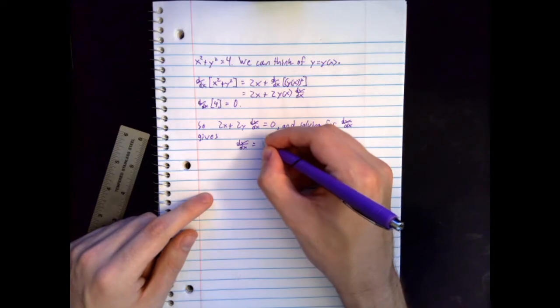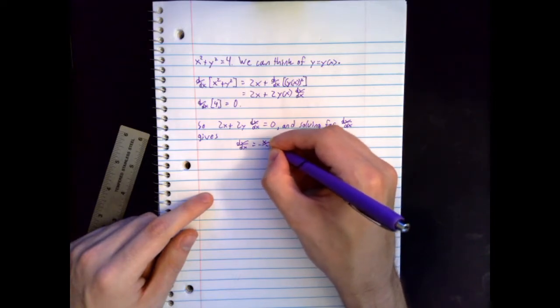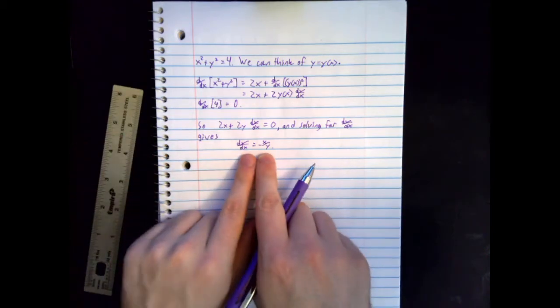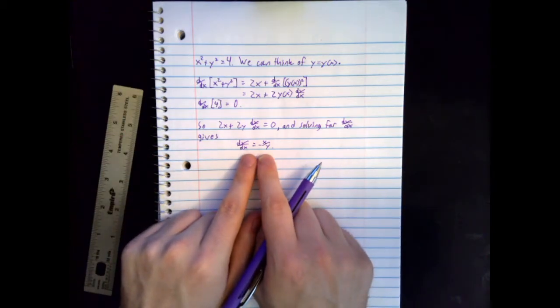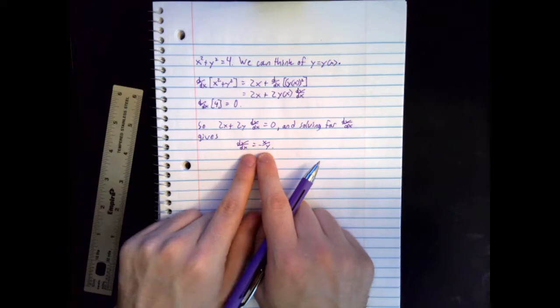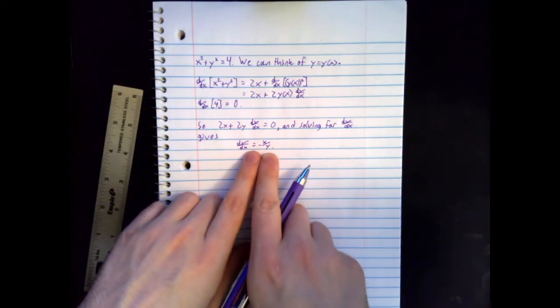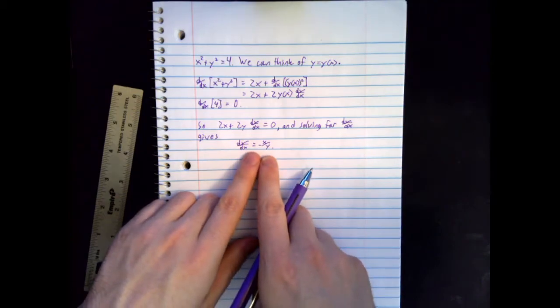This is going to equal negative x over y. And so at any point on my circle, I can compute the slope of the line which is tangent to the circle at that point.